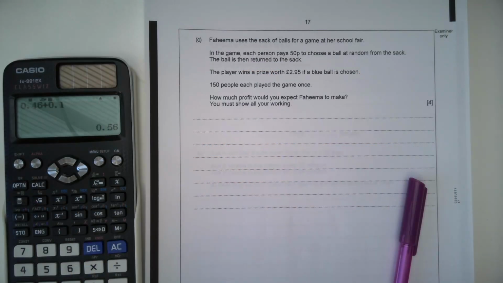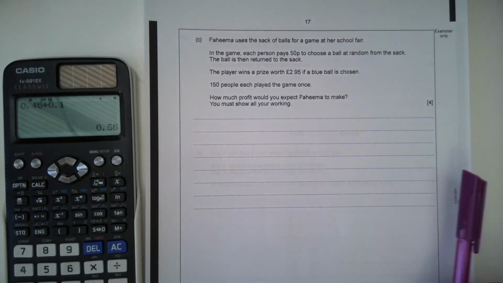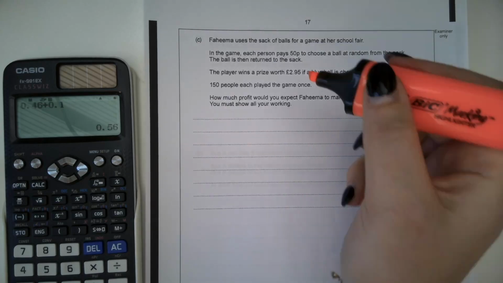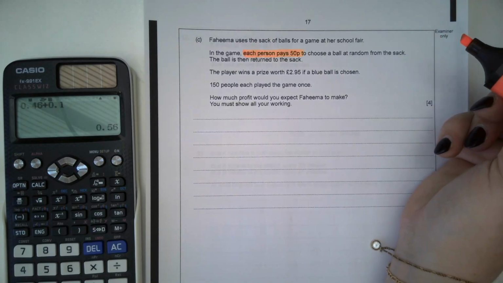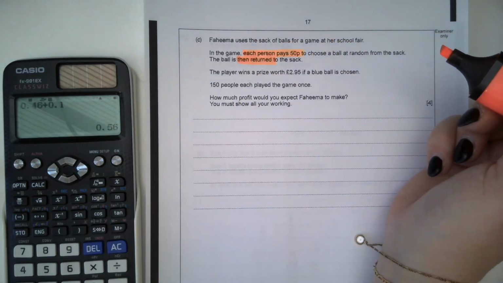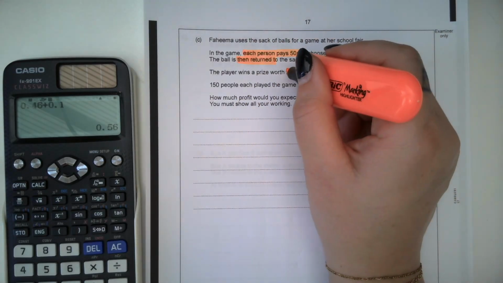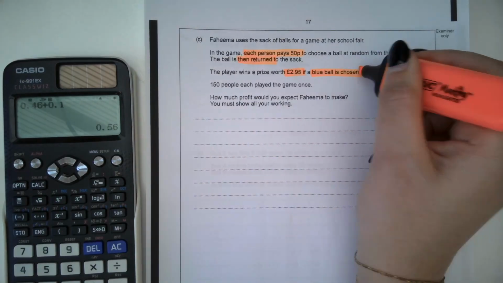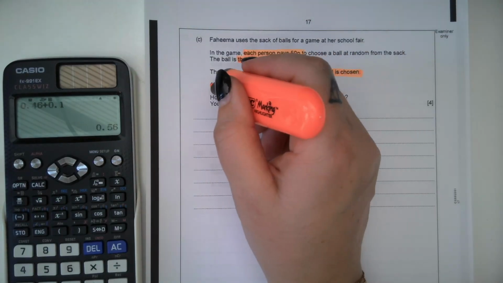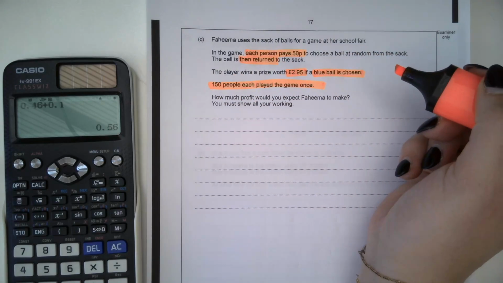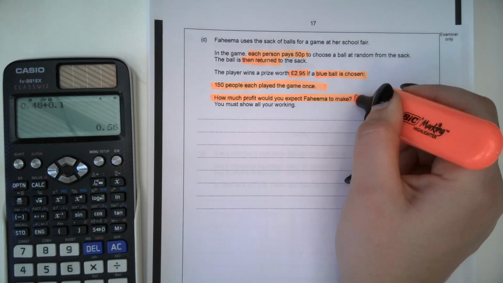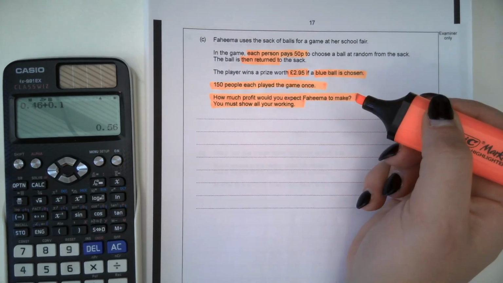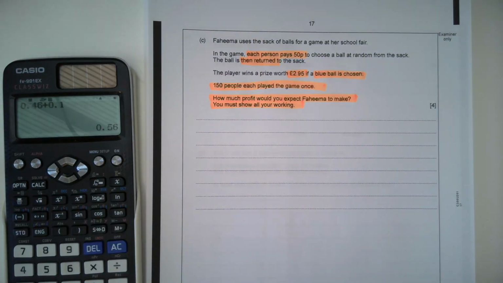Part C. Fahima uses the sack of balls for a game at her school fair. In the game, each person pays 50 pence to choose a ball at random from the sack. The ball is then returned. The player wins a prize worth £2.95 if a blue ball is chosen. 150 people each played the game once. How much profit would you expect Fahima to make? You must show all your working.